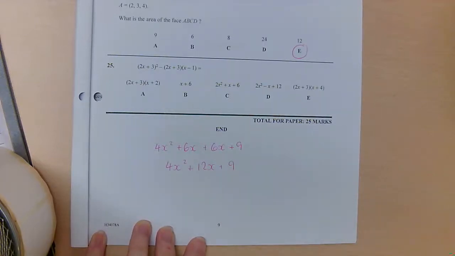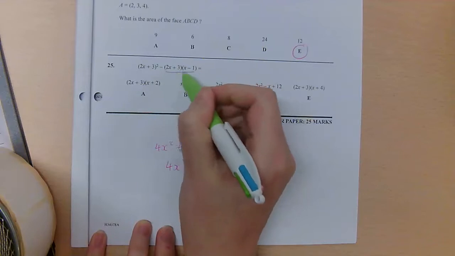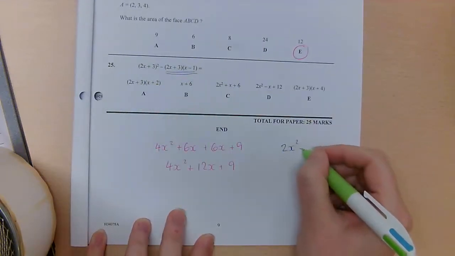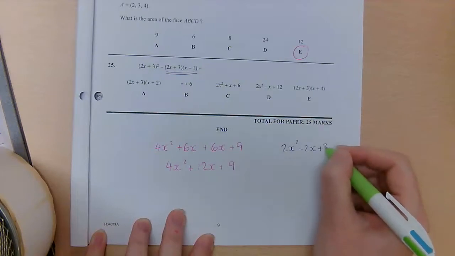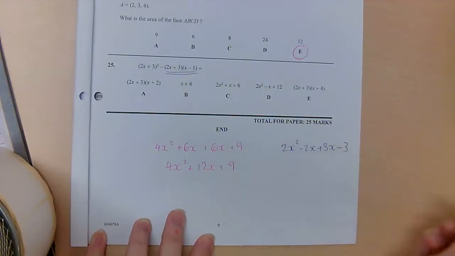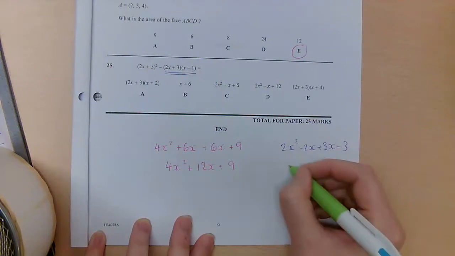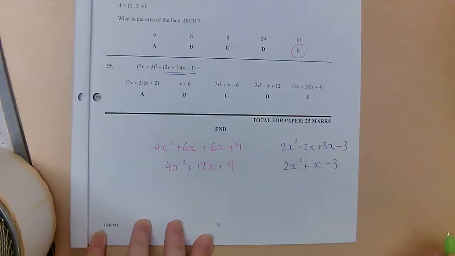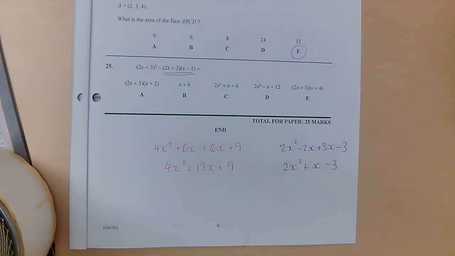Then if I do the similar idea, but for expanding these two brackets, I'm going to get 2x squared minus a 2x, add a 3x, minus a 3. Okay, which simplifies to 2x squared plus an x minus a 3. Now this is the part where we need to be super careful.